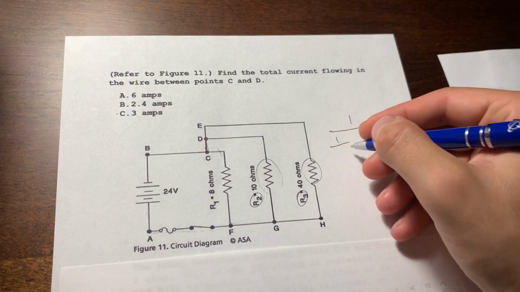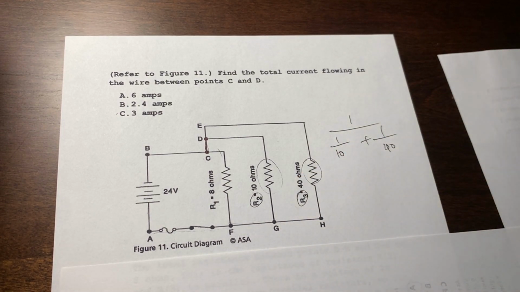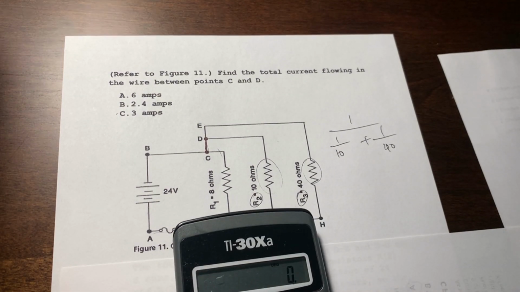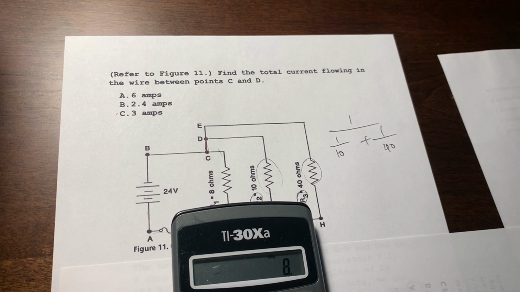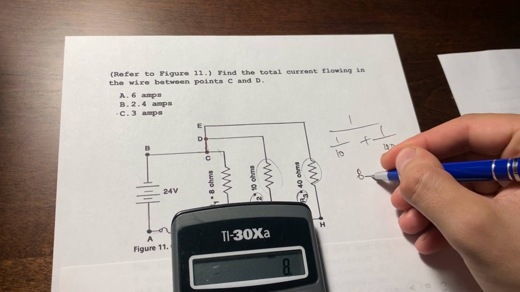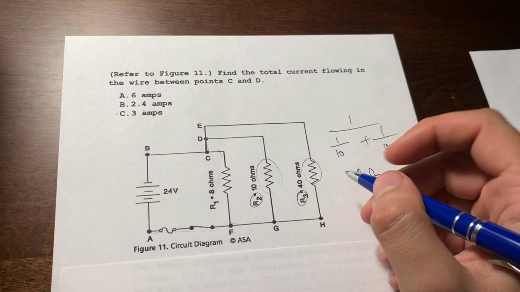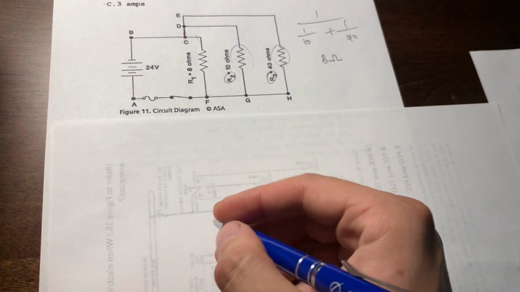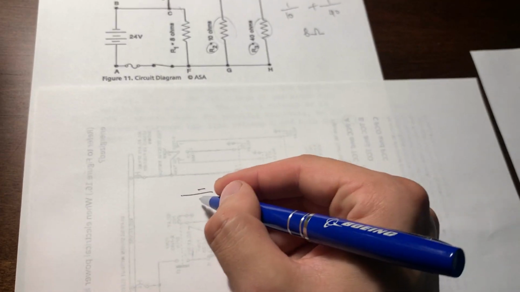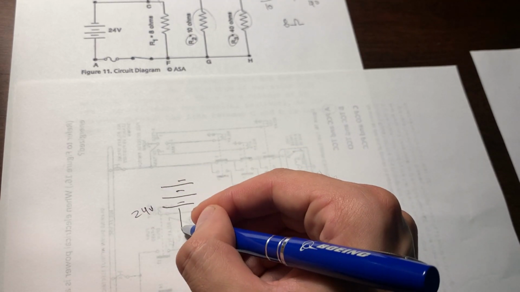So 1 over 10 plus 1 over 40 gives us the combined resistance of these two. So 1 over 10 plus 1 over 40, then 1 over that gives us 8 ohms. So we could actually redraw this circuit. So 24 volts.